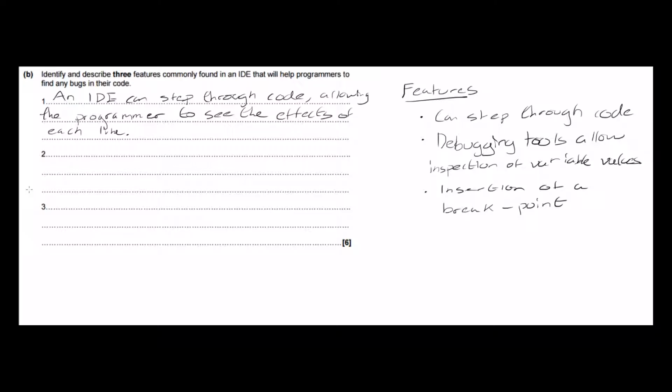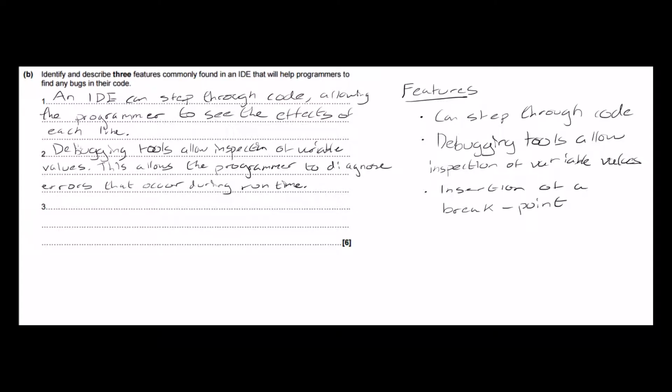Okay, and our second feature then is our debugging tools, which allow the programmer to inspect variable values. And what this allows the programmer to do is diagnose errors that occur during the runtime of the program. So some errors may only happen when the program is run, so these can be useful to make sure that the value of a variable is what it should be at a particular point in the program. So our answer for our second feature is debugging tools allow the inspection of variable values, and this allows the programmer to diagnose any errors that occur during the runtime of the program.